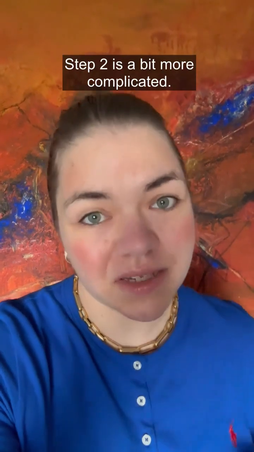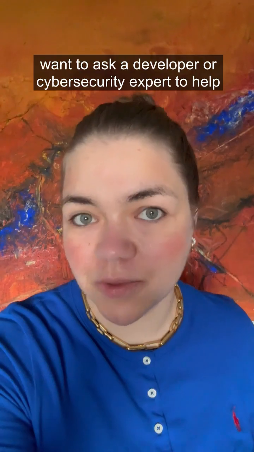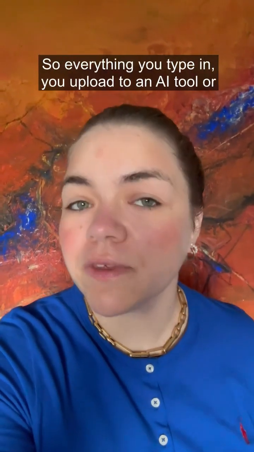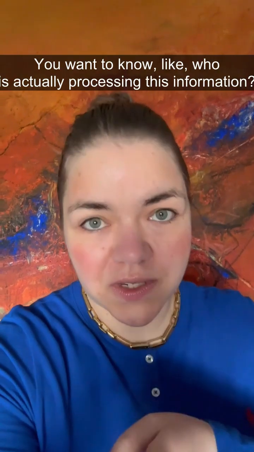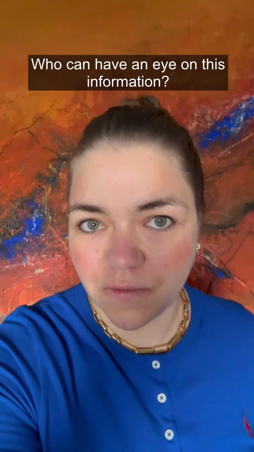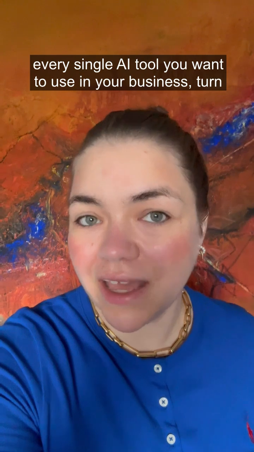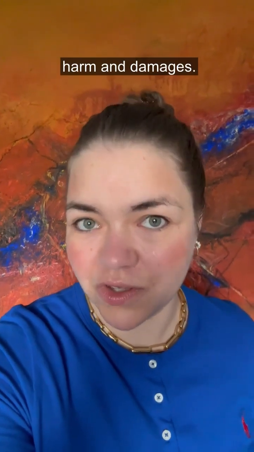Step 2 is a bit more complicated, and if you don't have a tech background, then you might want to ask a developer or cybersecurity expert to help you with this, because you want to understand where the data goes and where the data flows. So everything you type in, you upload to an AI tool or into an AI add-on, you want to know, like, who is actually processing this information? Where is it going to? Who has access? Who can have an eye on this information? And before you don't understand how this works for every single AI tool you want to use in your business, turn around and go, don't do it, because this can really cause harm and damages.